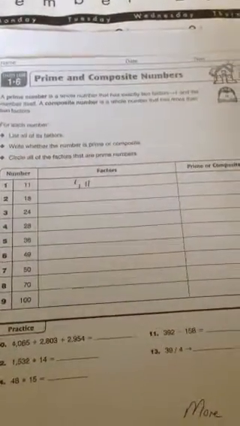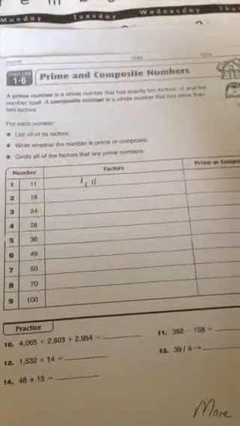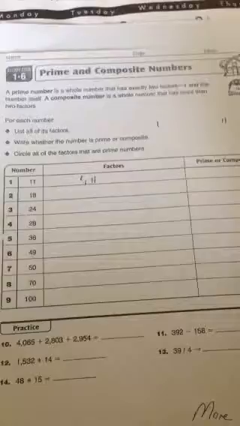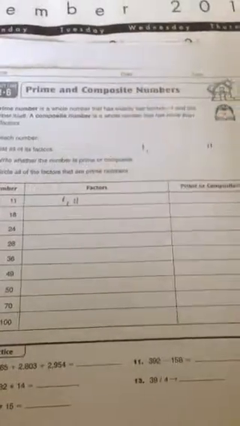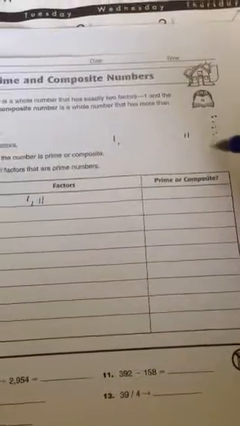But if I didn't know that, I could start like we have earlier in the week, and sort through each number. 1 and 11 is always going to be a pair of factors. What about 2? It's 2 times anything. We could make our array to see if we can find 11: 1, 2, 3, 4, 5, 6, 7, 8, 9, 10, 11. Because we do not have a rectangular array, 2 will not be a factor.